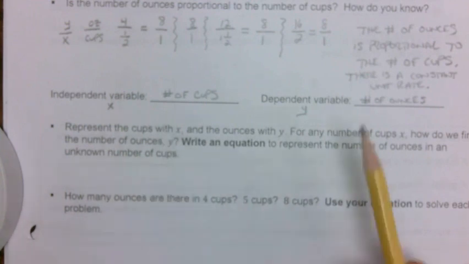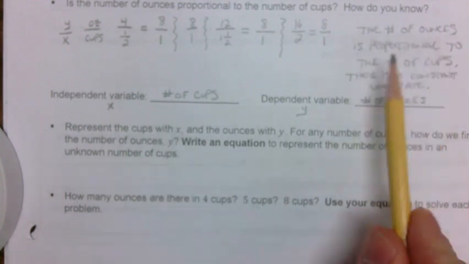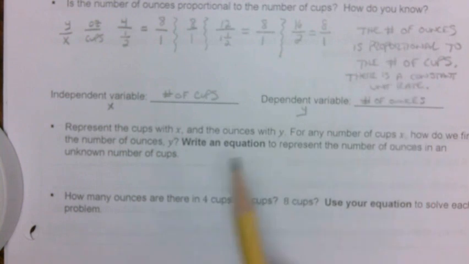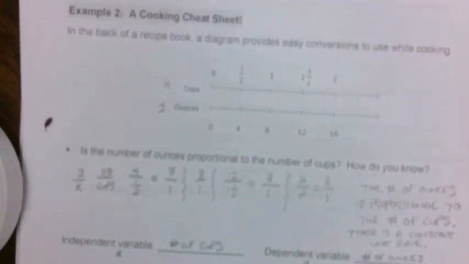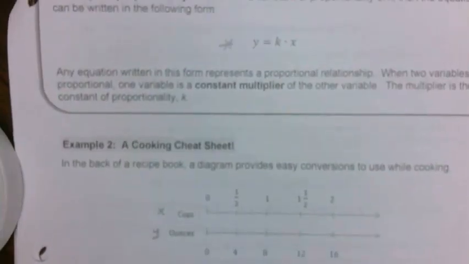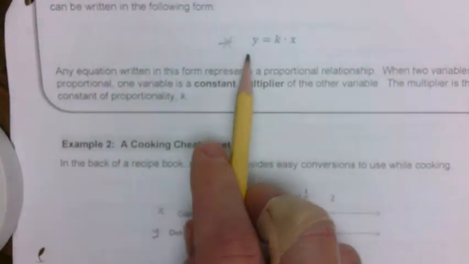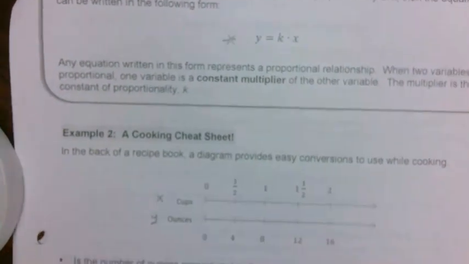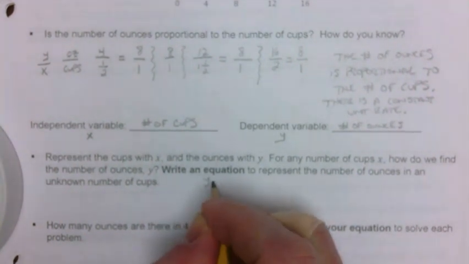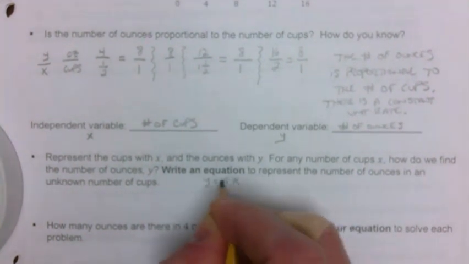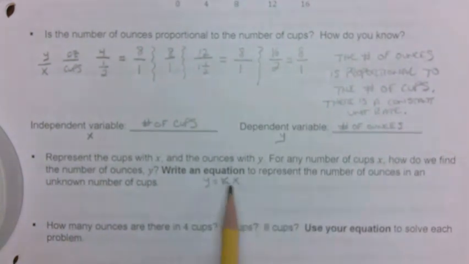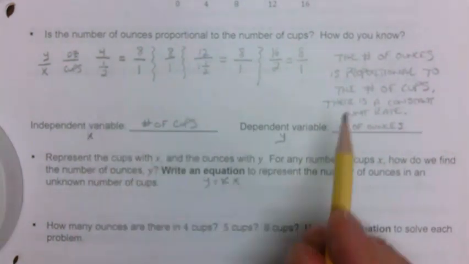Okay, well, we just set up here that the number of ounces is proportional to the number of cups. And if we want to make an equation, we set up above here that the equation has to look like y equals k times x. So all we have to do is substitute in the value of k for this example.